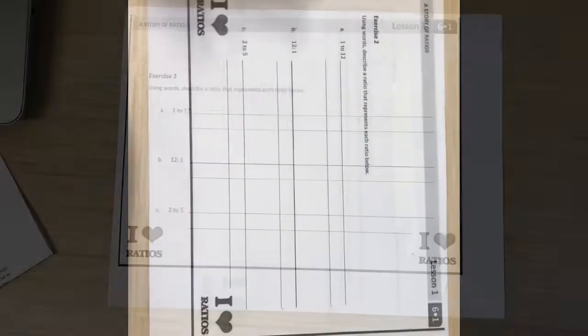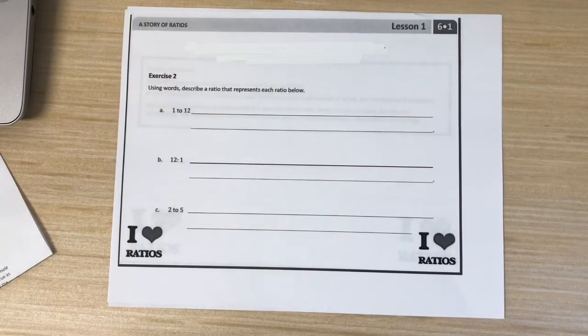All right, so for this next one, we're going to be using words to describe a ratio that represents each ratio below. Okay, so we're going to be describing a scenario where this ratio would apply. So for this first one, the ratio is 1 to 12.